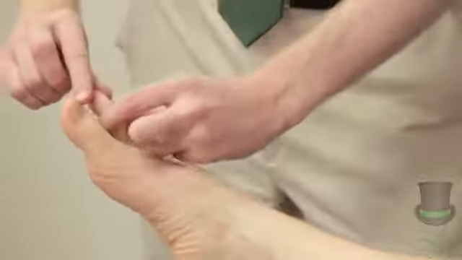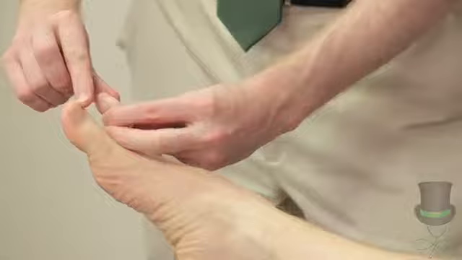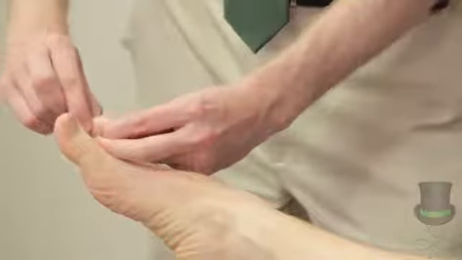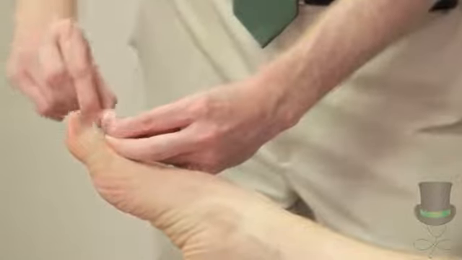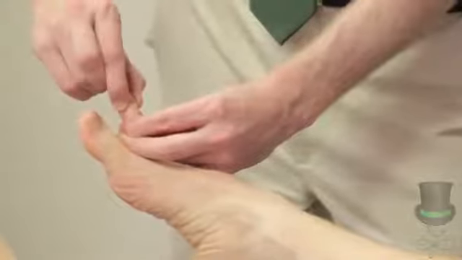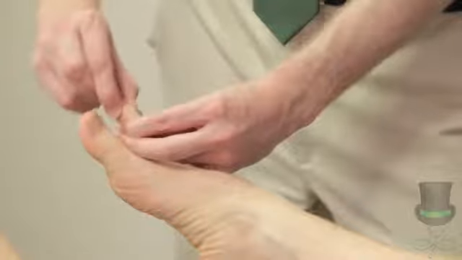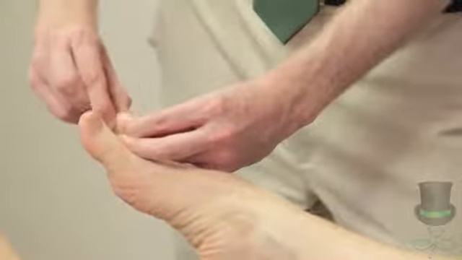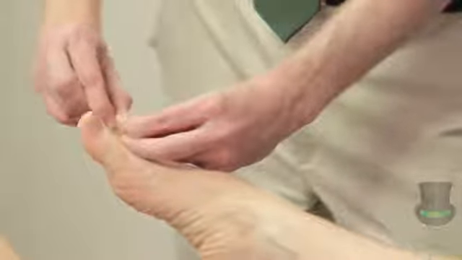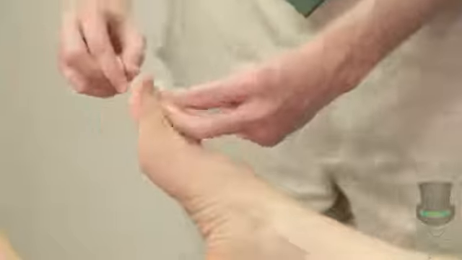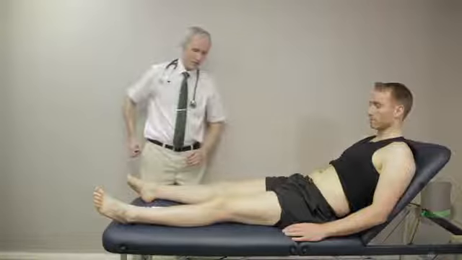Okay, and we'll do the same on the other side. So I'll just isolate this toe again. And up versus down. So just let me know. What's this? Up. Down. Down. Up. Okay.